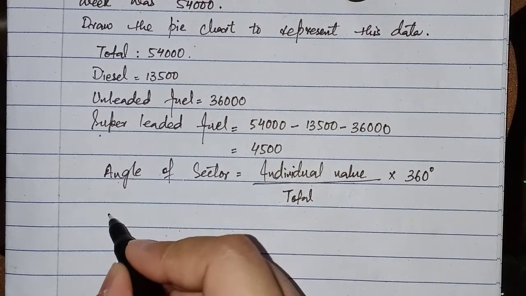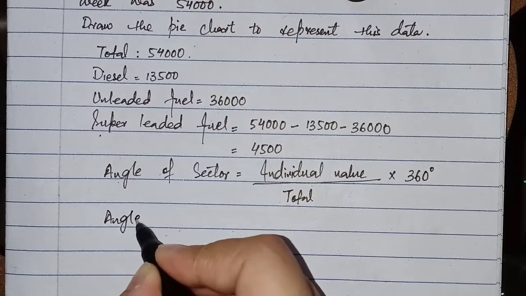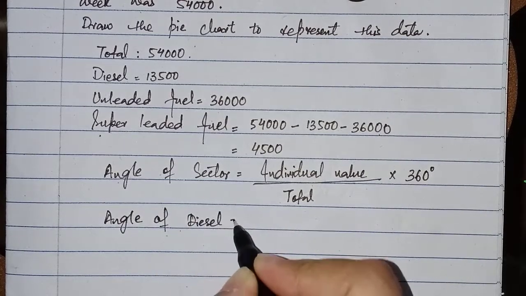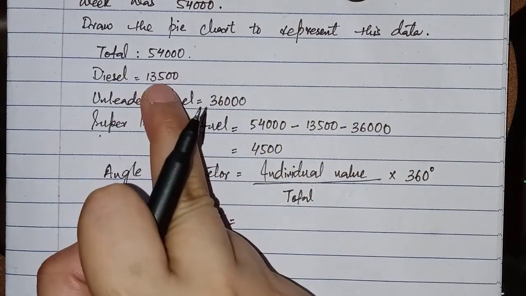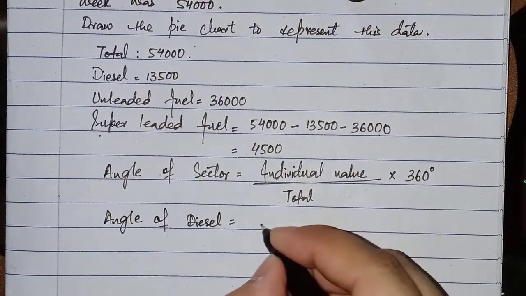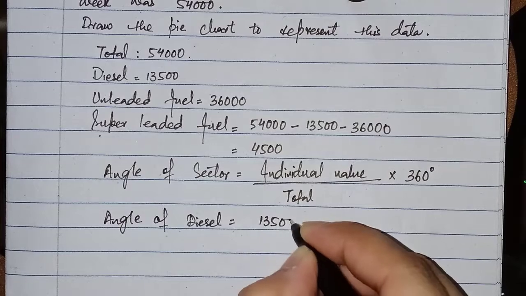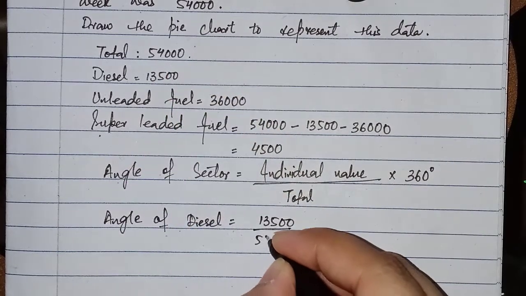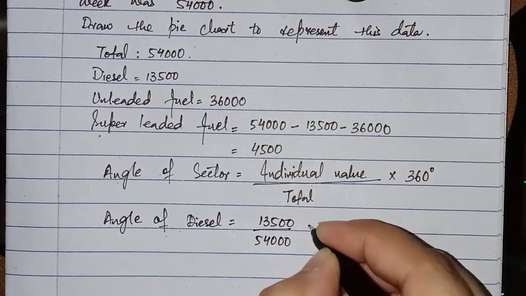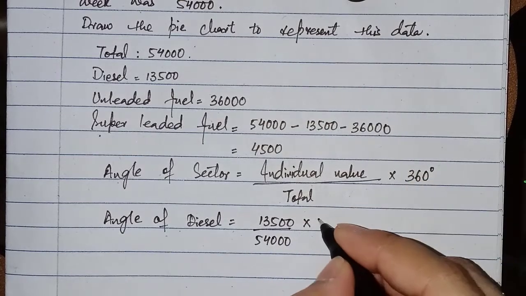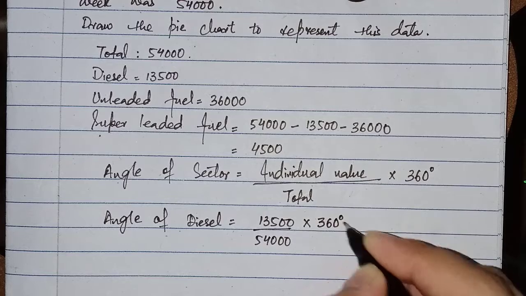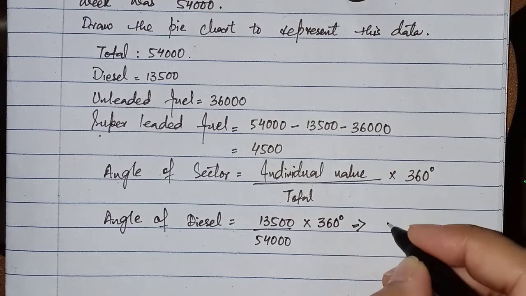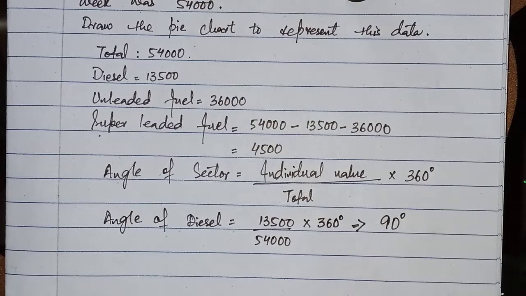Now let's find the angle of diesel. The individual value of diesel is 13,500. We will divide it by the total, which is 54,000, and multiply by 360. As it is a paper 2 question, you can use a calculator here, and when you simplify it, the angle is 90 degrees.